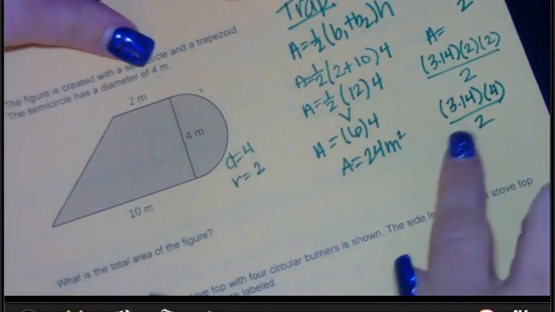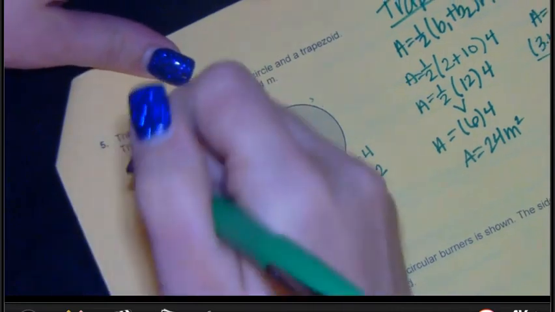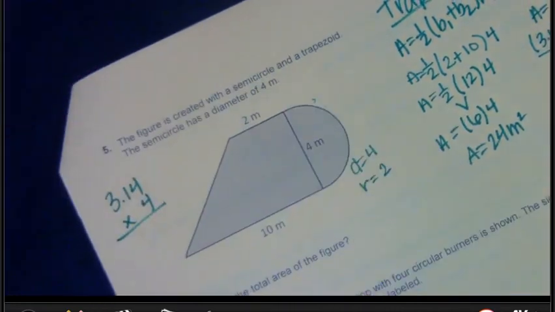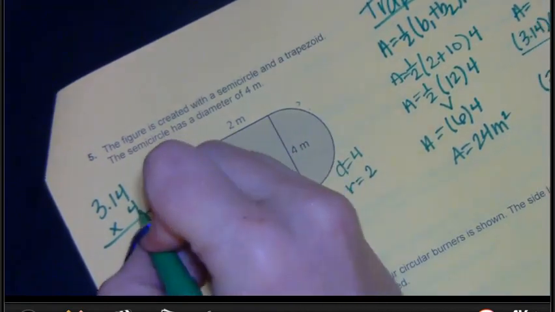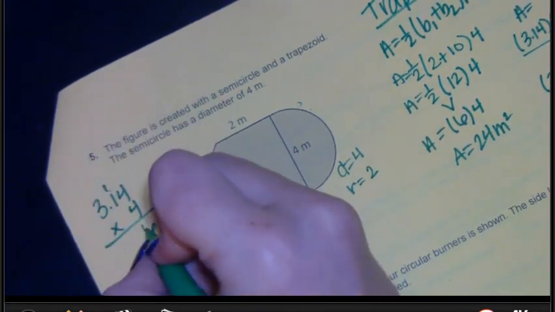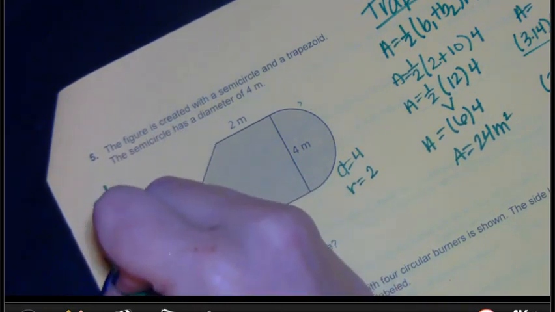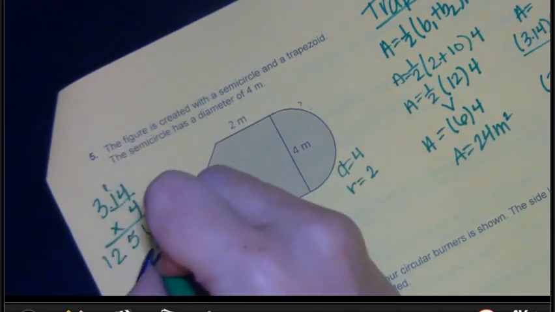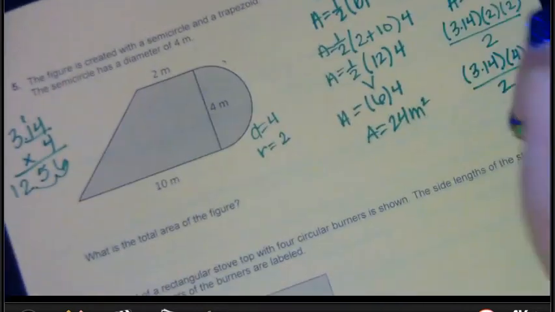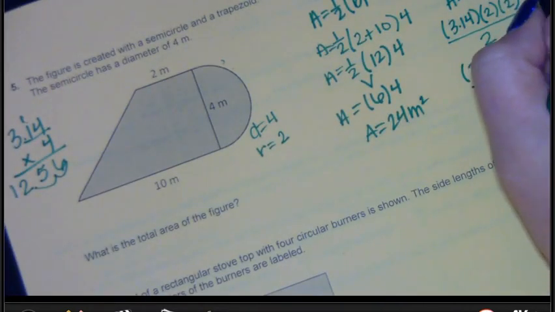Let's go ahead, and I'm going to bring this all the way over here for a moment because I've run out of room. Do 3.14 times 4 over here. 4 times 4 is 16, carry the 1. 4 times 1 is 4, plus 1 more is 5. 4 times 3 is 12. 2 place values, so I need to move it 2 times. And I'm going to receive 12.56.